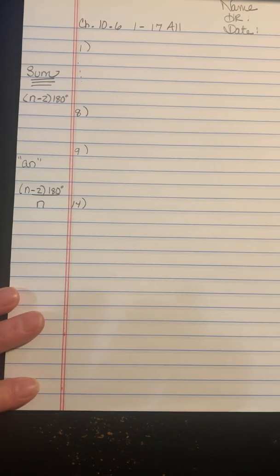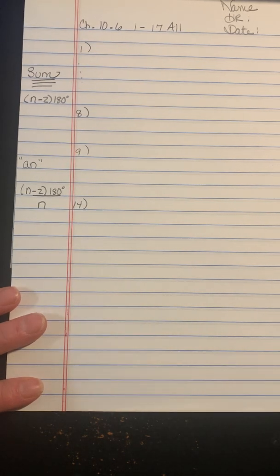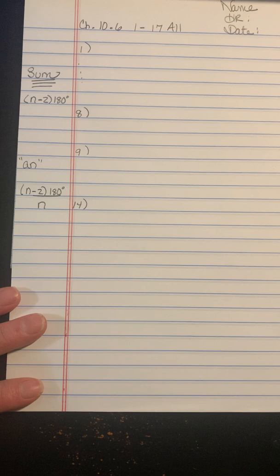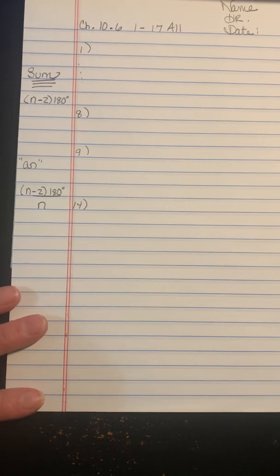So you have to know your shapes. You have to know that a quadrilateral is 4-sided. You need to know that a 12-gon is 12-sided, that a hexagon is 6, and a pentagon is 5, and a heptagon is 7, and so on, okay? So the first one is a quadrilateral.